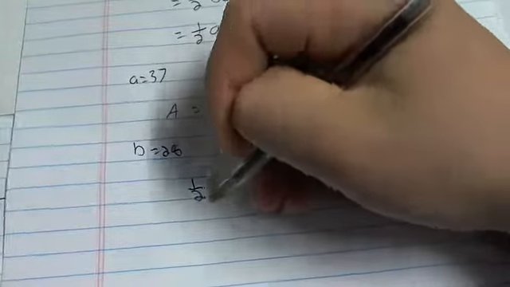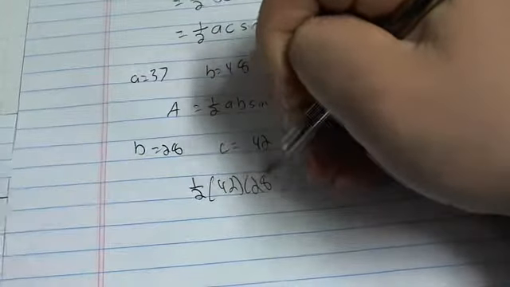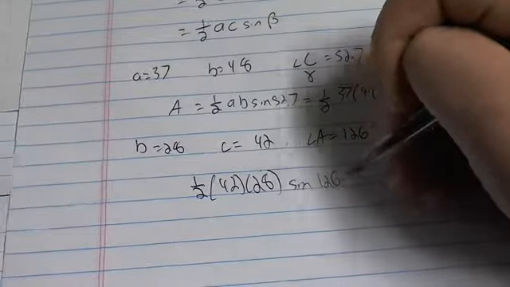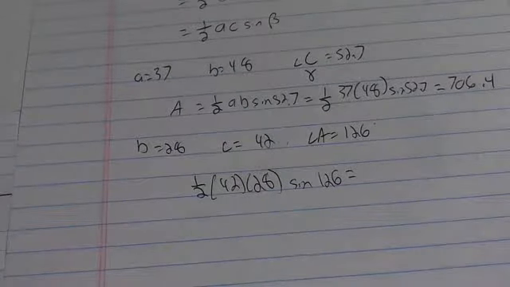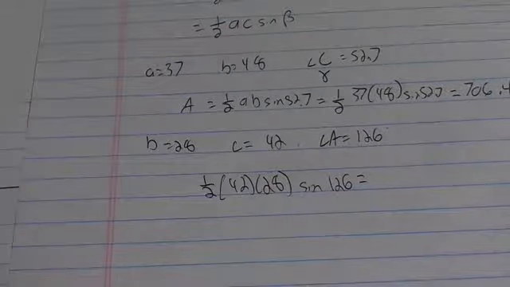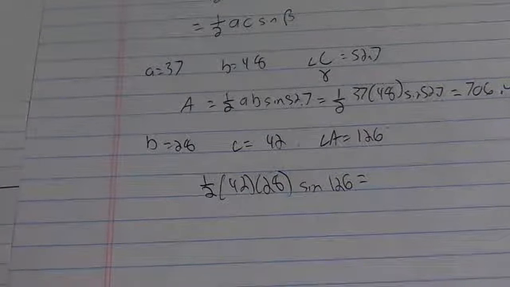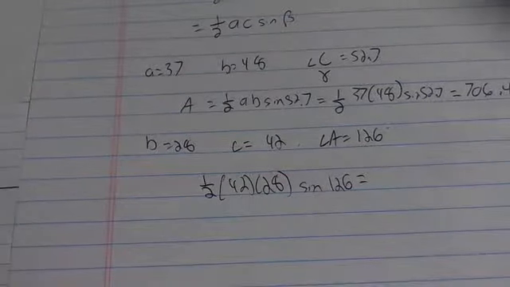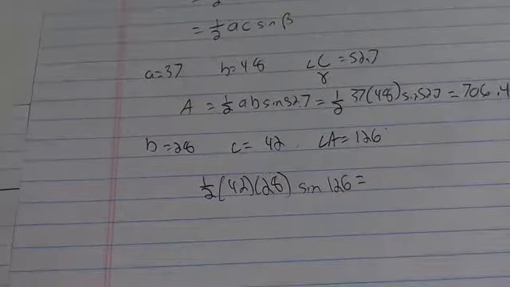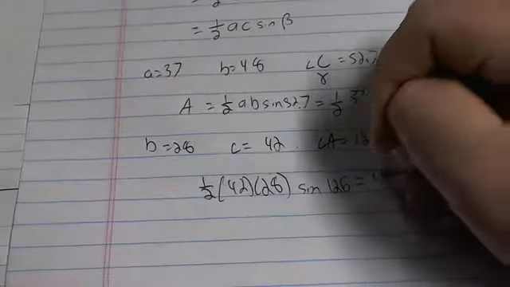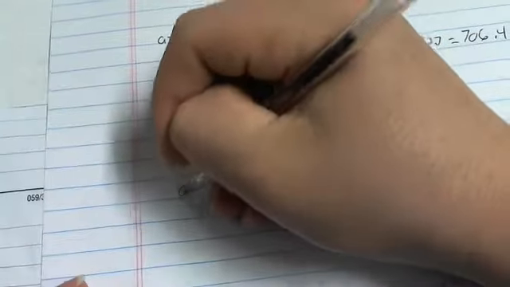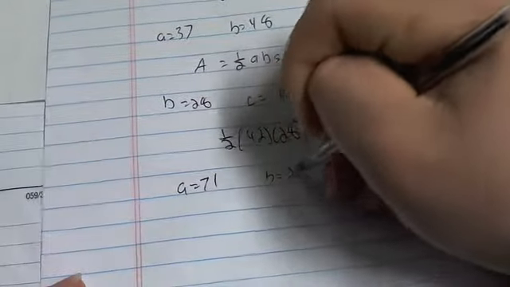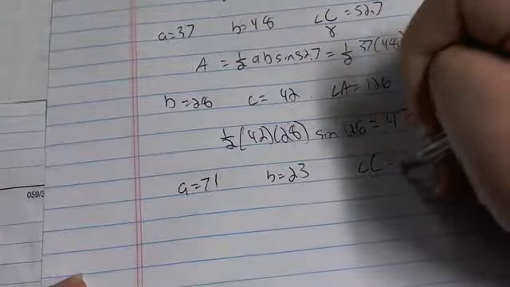You have B and C, so again we have to use angle of A. So we have 1/2 times 28 times 42 times sine of 126, which gives you 475.7.